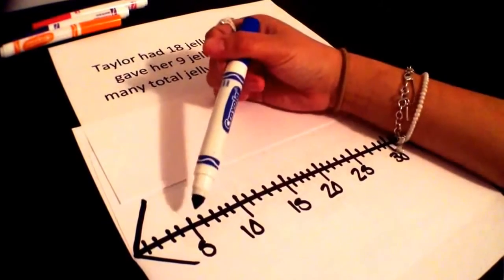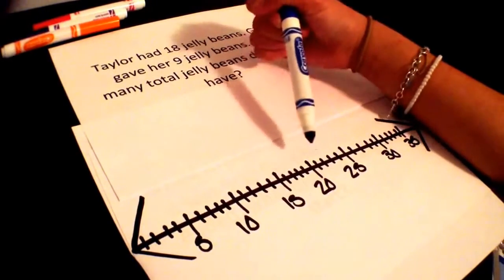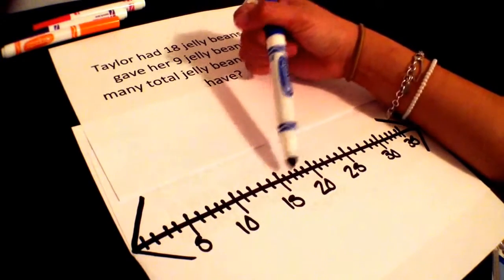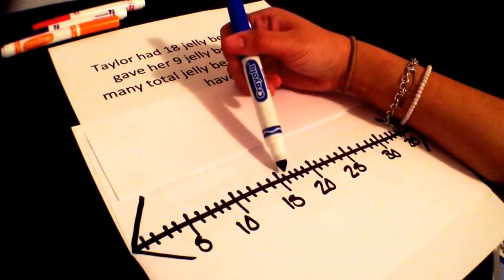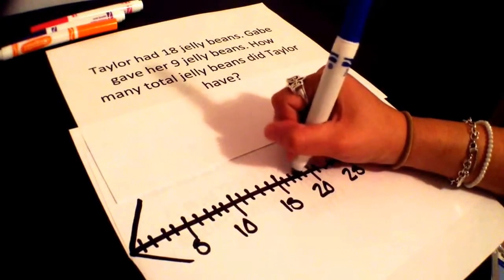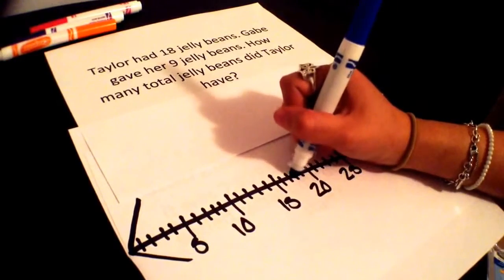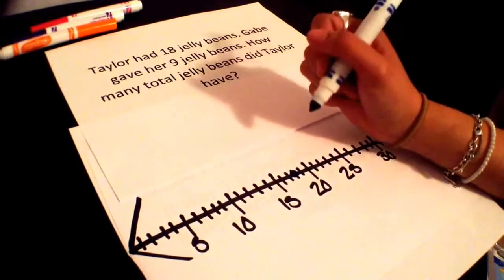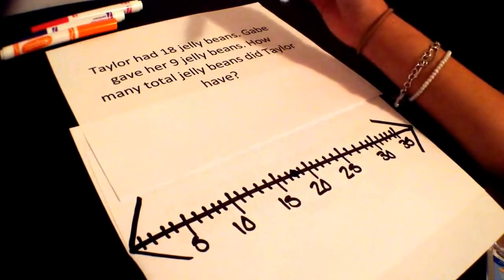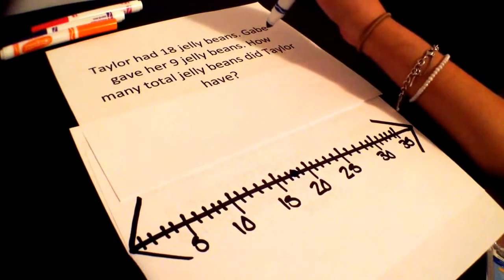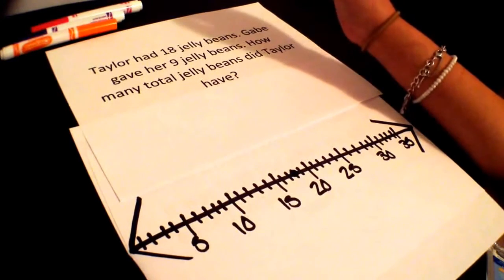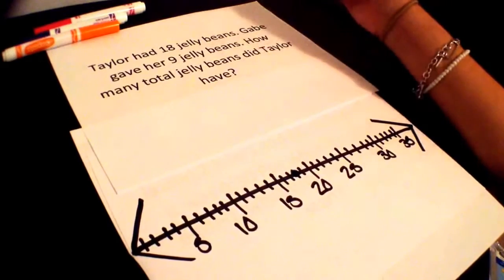So we know we're counting by 5, so 5, 10, 15, 20. Well, 18 is between 15 and 20, so it's going to be one of these lines in the middle. So 15, 16, 17, 18. I'm going to put a big dot, hopefully right there. I'll make it a little bigger so you can see a big dot right there, and that's going to be our 18. So we have the 18 jelly beans. Gabe gave her 9 jelly beans, and the question is asking how many total jelly beans did she have. So we want to see how many she had after Gabe gave her the 9 jelly beans.